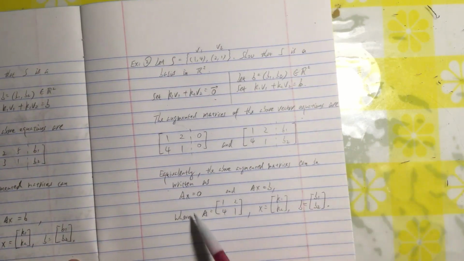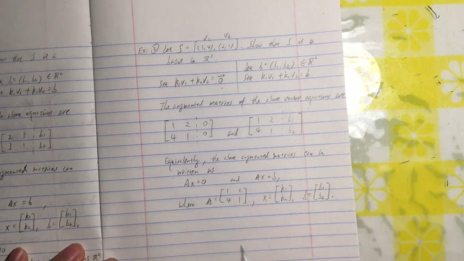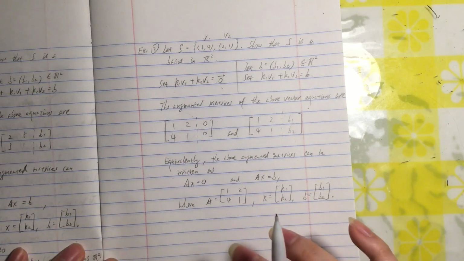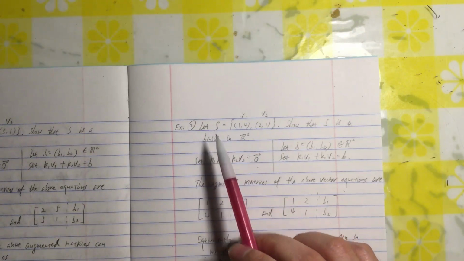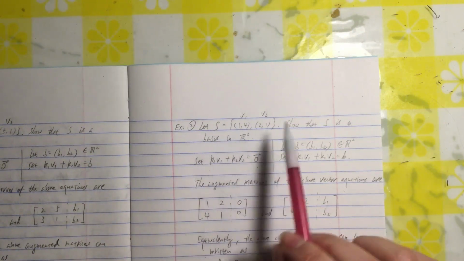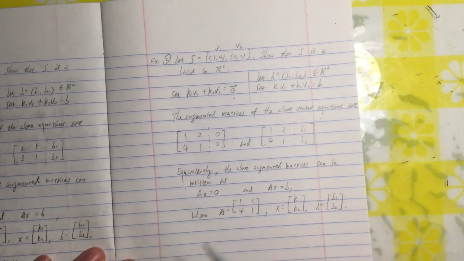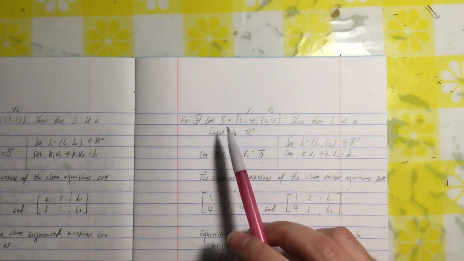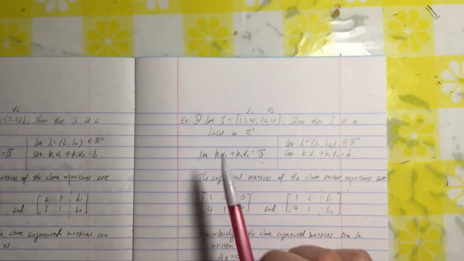Then the determinant for matrix A. If the determinant of A is not 0, then S is linearly independent and S spans R2. If the determinant of A is 0, then S is linearly dependent and S doesn't span R2.